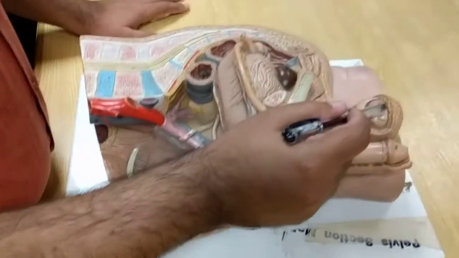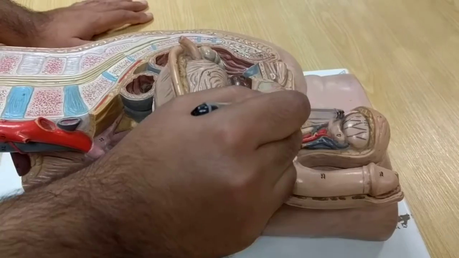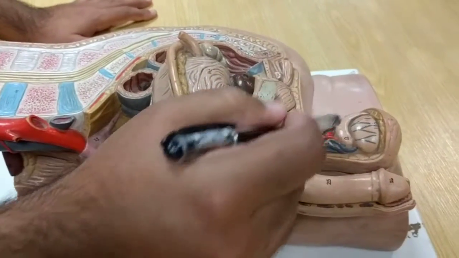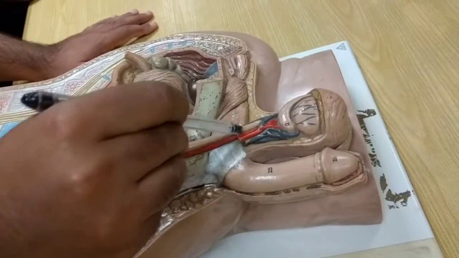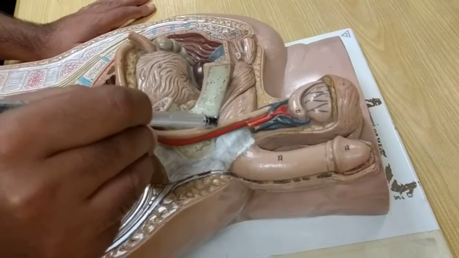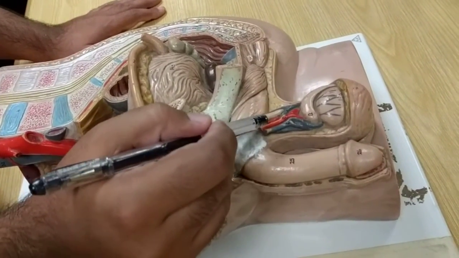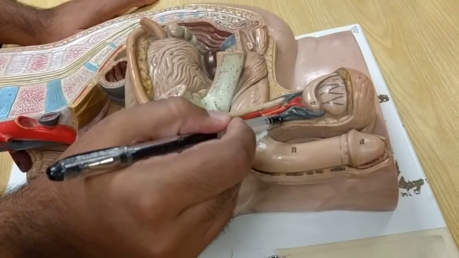Reproductive organ is the testes. Just behind the testes is this expanded portion which is called the epididymis. From the inferiormost part of the epididymis arises this structure which is called the vas deferens. Now the vas deferens is not alone. Along with it are the testicular branches of the testicular artery and branches of the testicular vein.